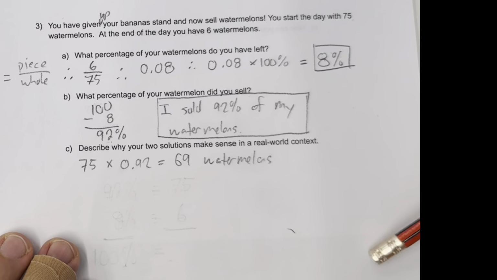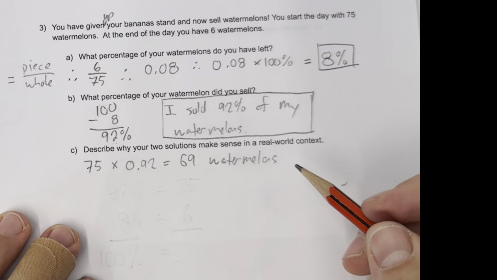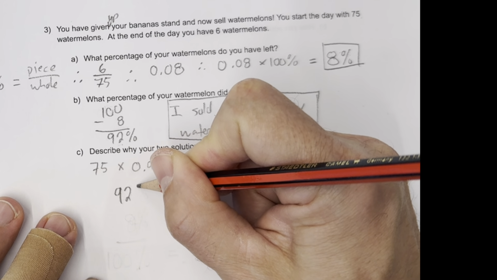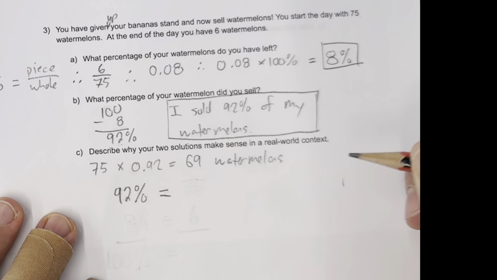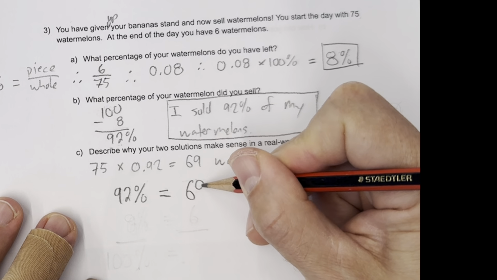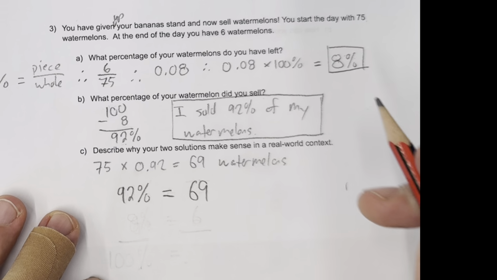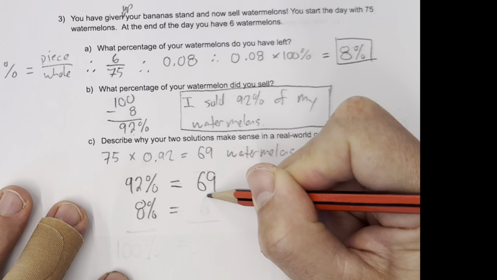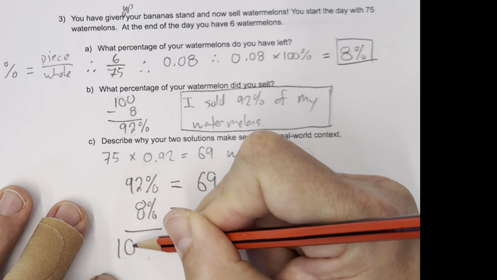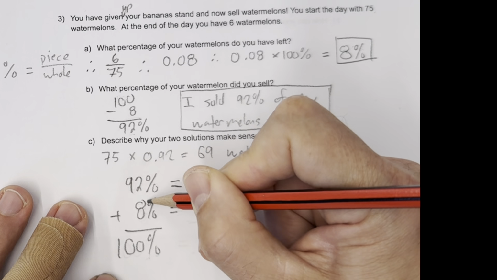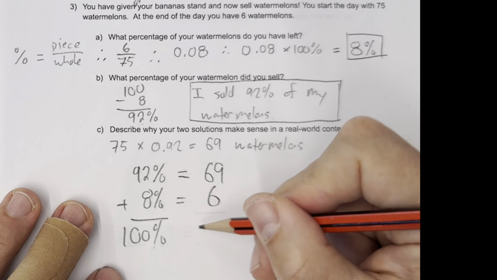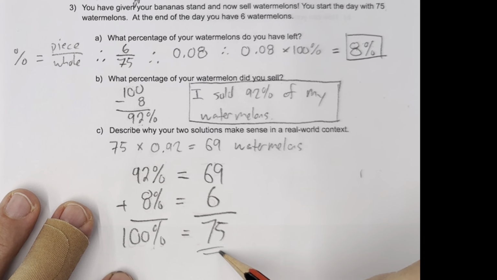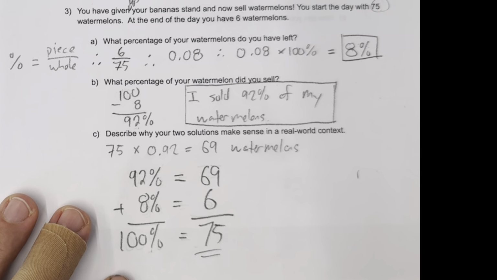Okay, so now we can describe this in a real world context because we can say, well, I know that 92% gave me 69 watermelons. And I know from before that the 8% gave me 6 watermelons. So 100%, if you add that up, 92 plus 8, or all the watermelons, should be 75. And look, we have 75 here, and that lines up with there.